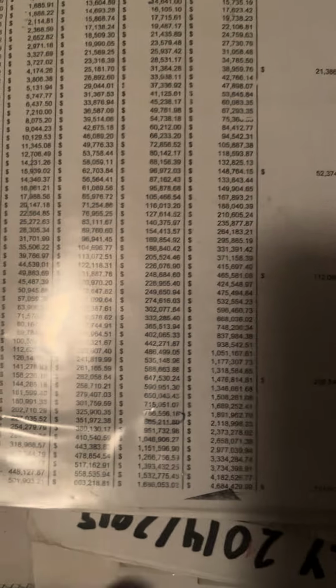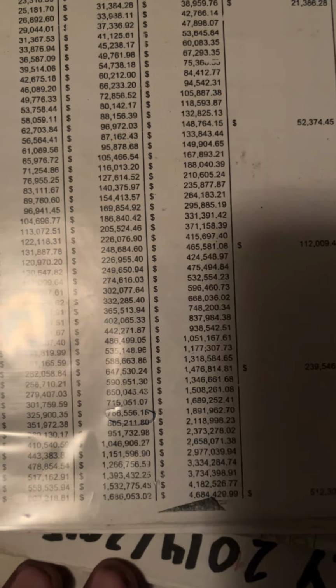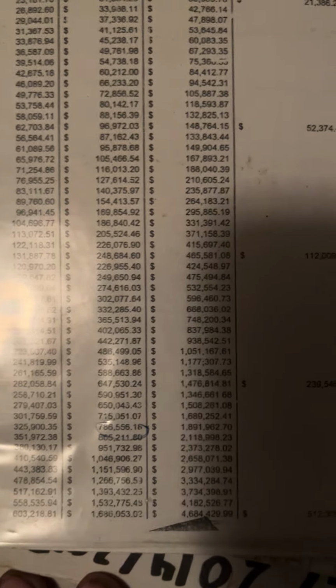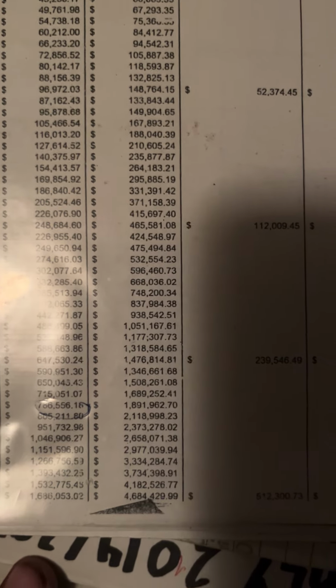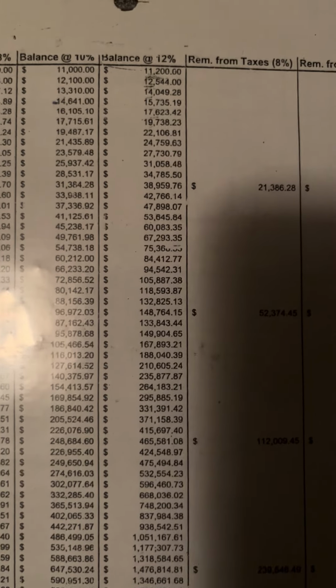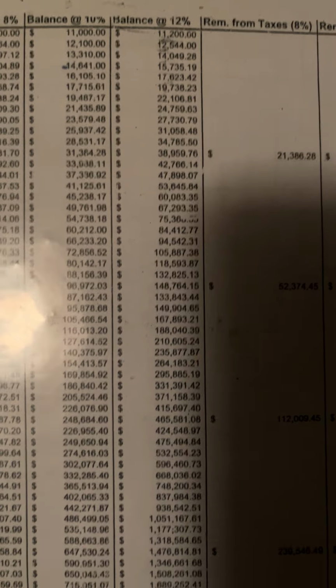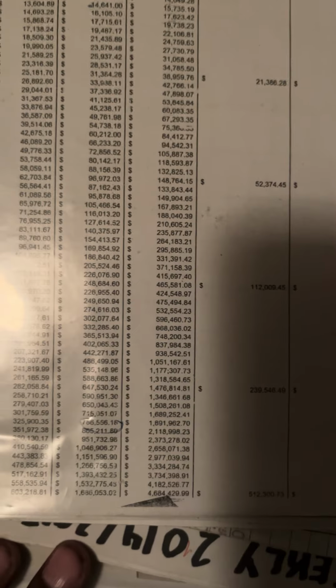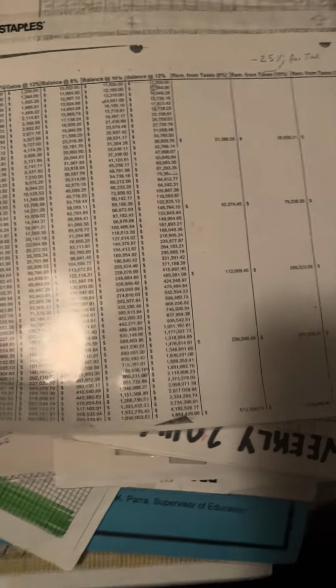And that number increases. All right. That number increases. All right. See that? You see that, right? 12%. And this is compounded interest, all right? This is what's possible, guys, period. I'm showing you what's possible.